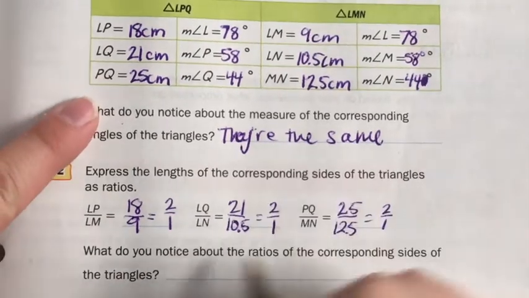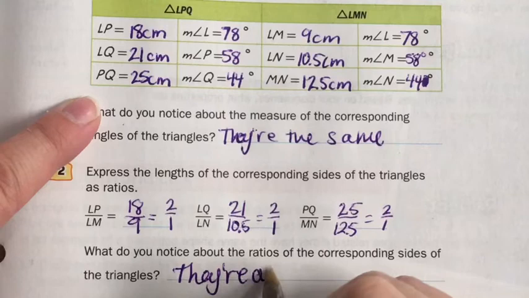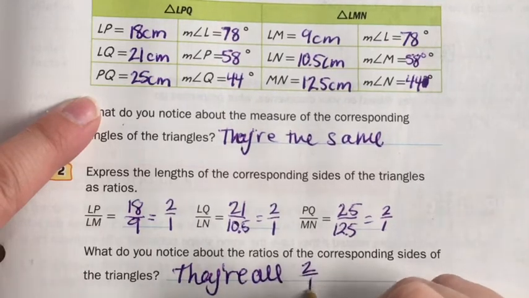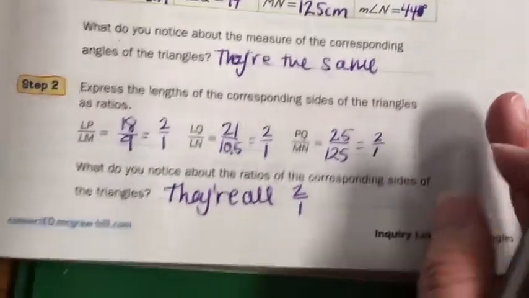So what do you notice about the ratios? They're all 2 over 1. Nice. And it is exactly just that. It is a dilation, which is what we're going to be talking about with similar triangles.